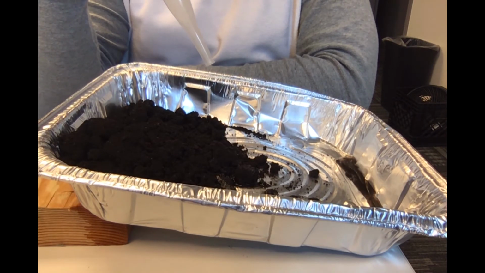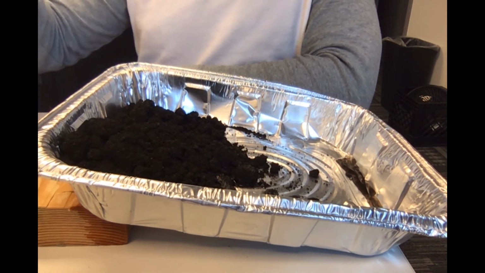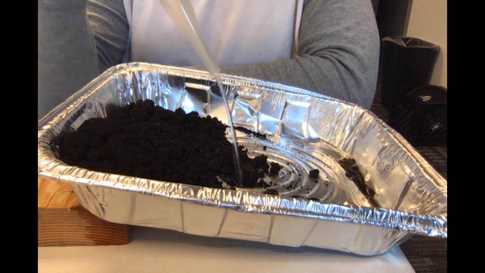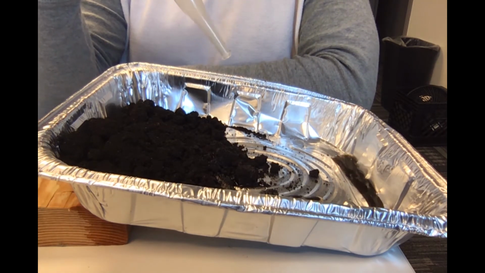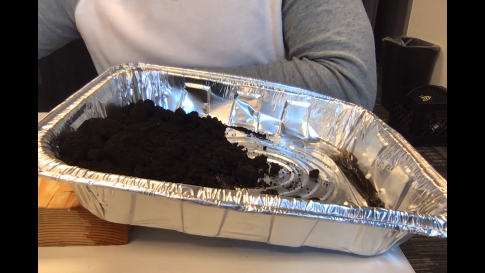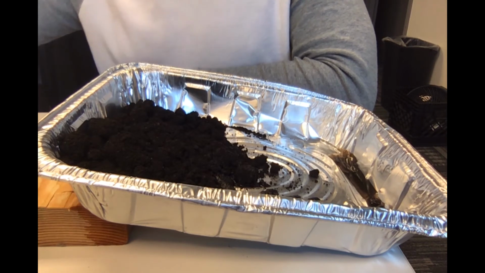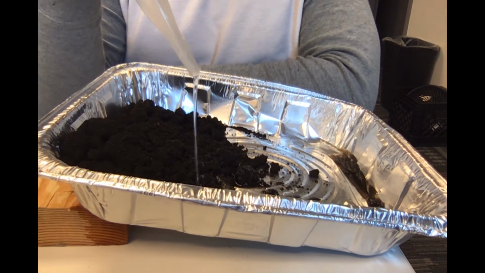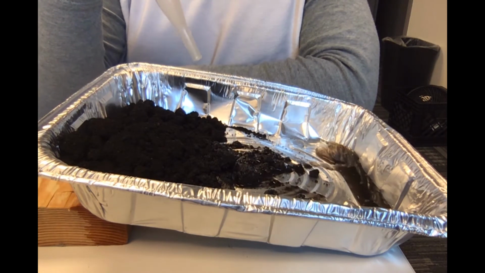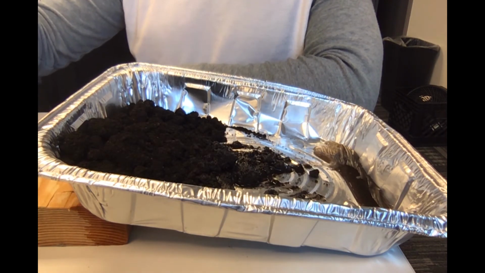And I think you can already see it. The water starts to move as the rain falls down. And not only does the water move, the dirt does as well.